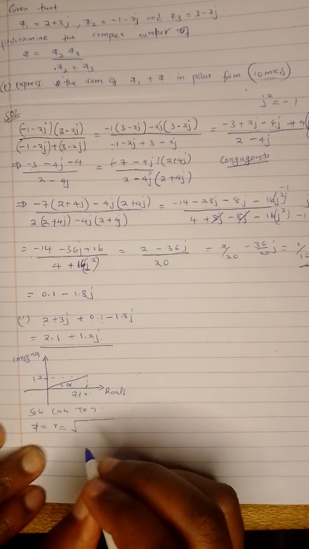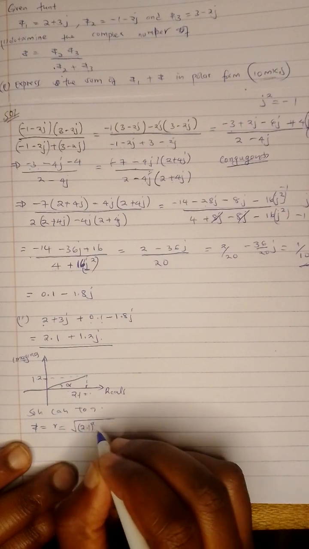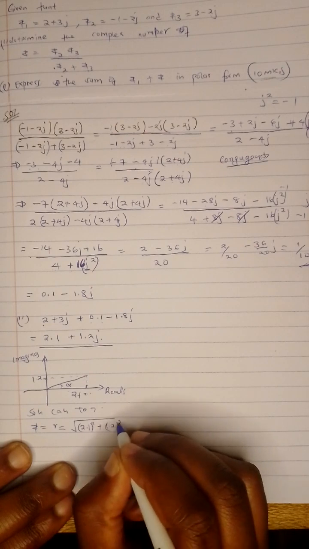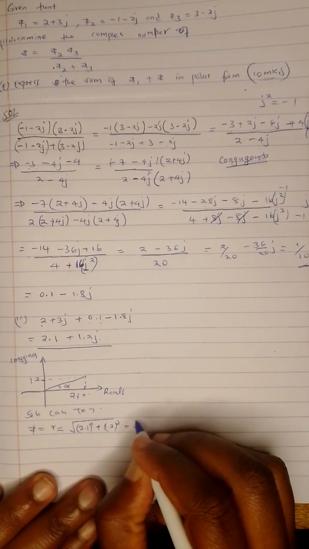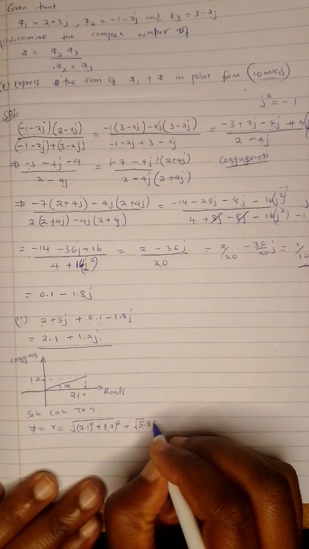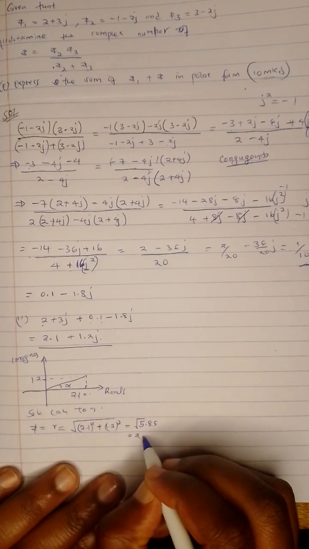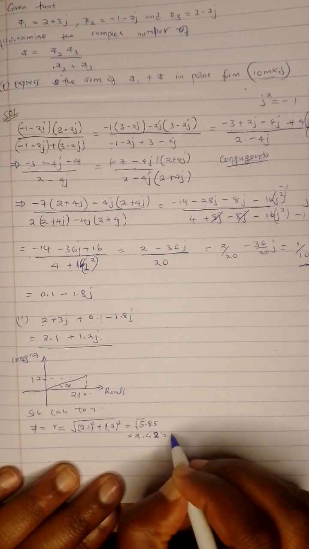So I will take 2.1 square plus 1.2 square to get my r. 2.1 square plus 1.2 square will be the square root of 5.85. I get the square root, and the answer will be 2.41, 2.42 to 2 decimal places here.